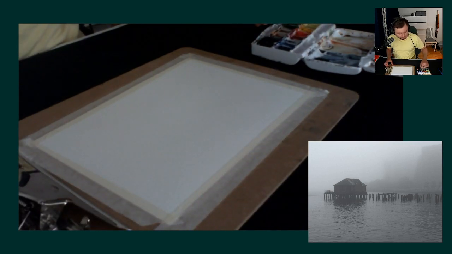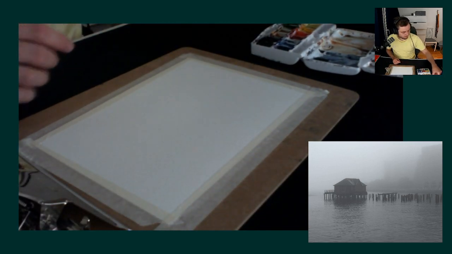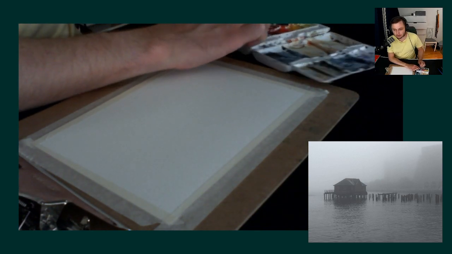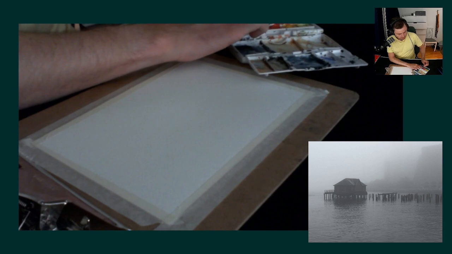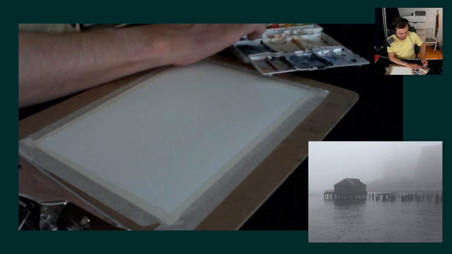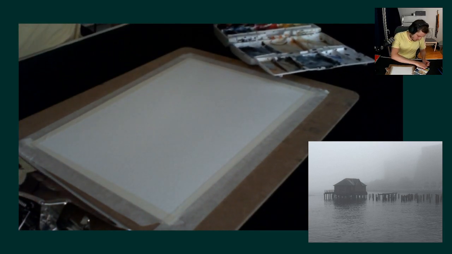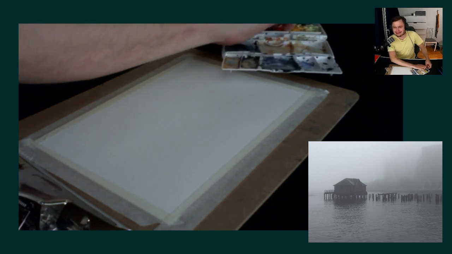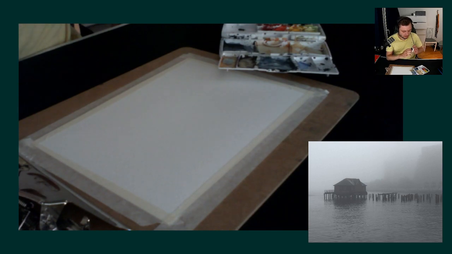Only this. In gray. I have this color, like a blue grayish color. Payne's gray, right? Payne's gray.